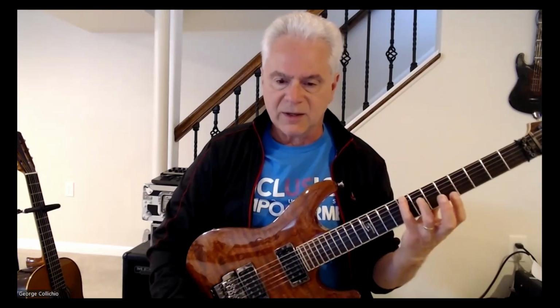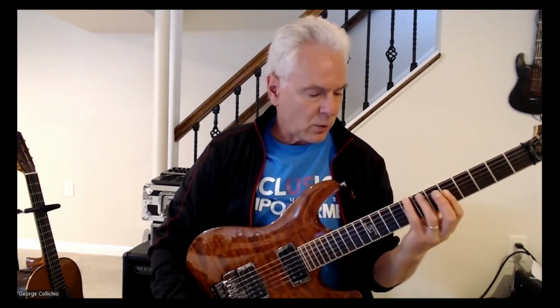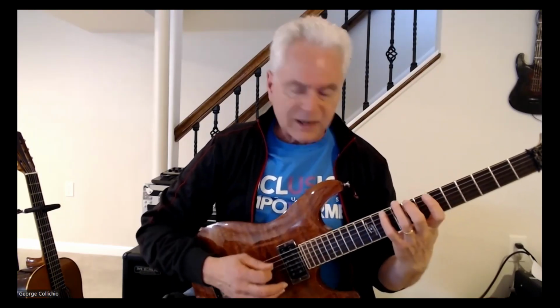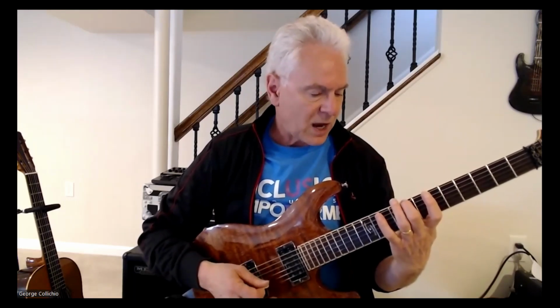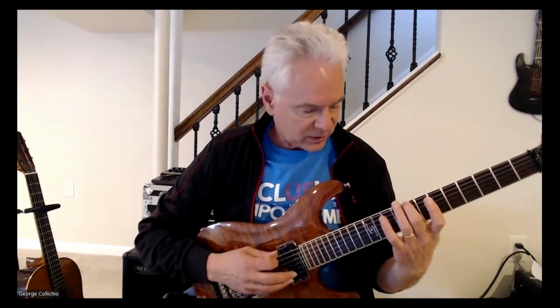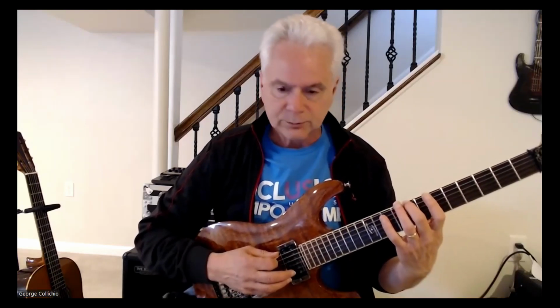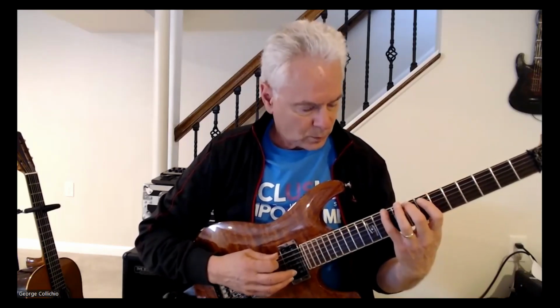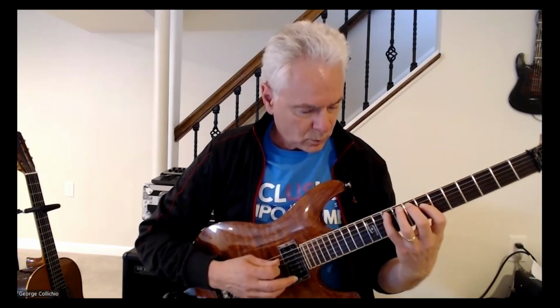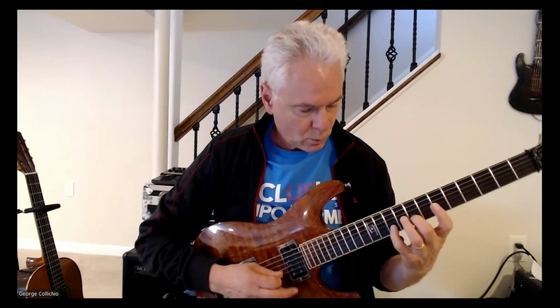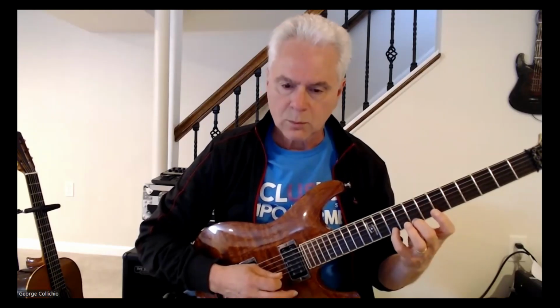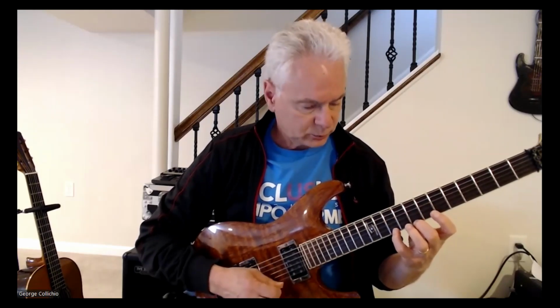So starting on the root note and ending on the root note. Next position or next shape, we're going to start with our second finger on the 8th fret, 6th string. There's our C. And backwards.